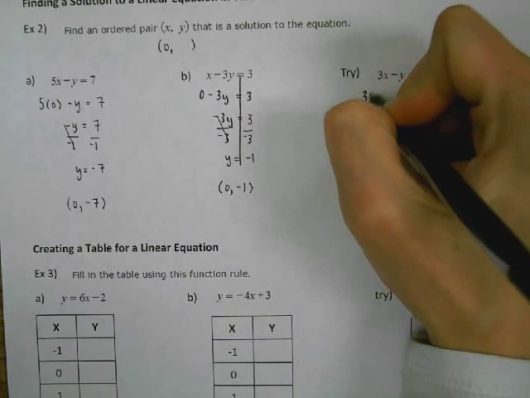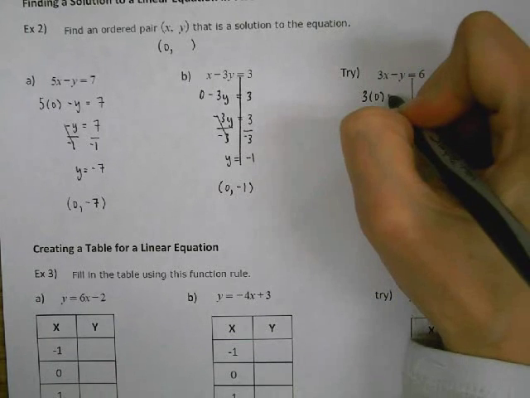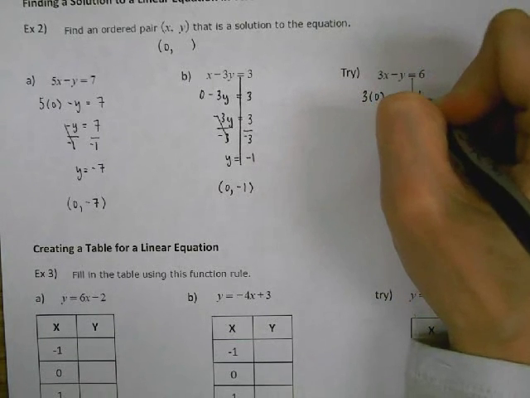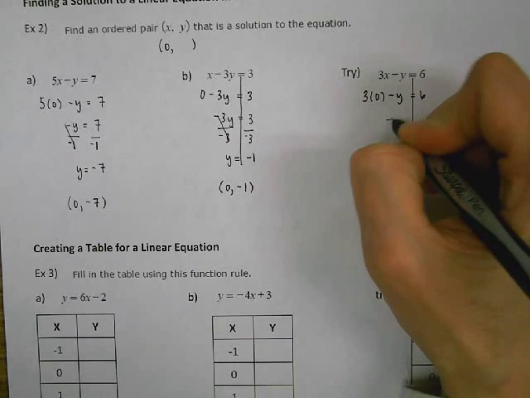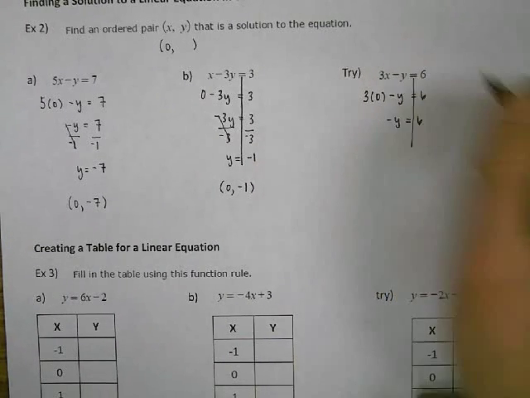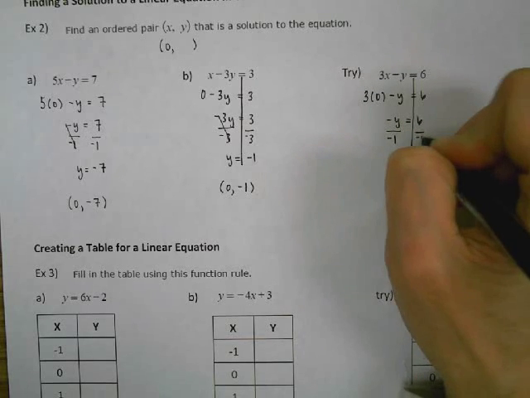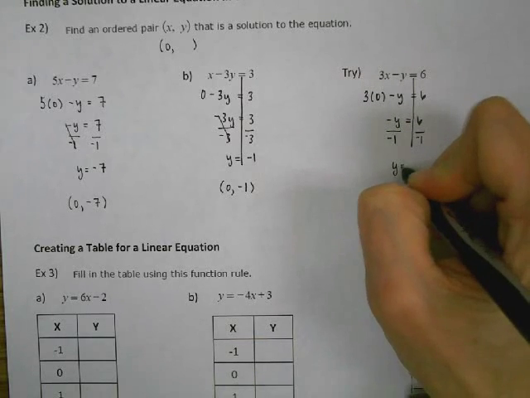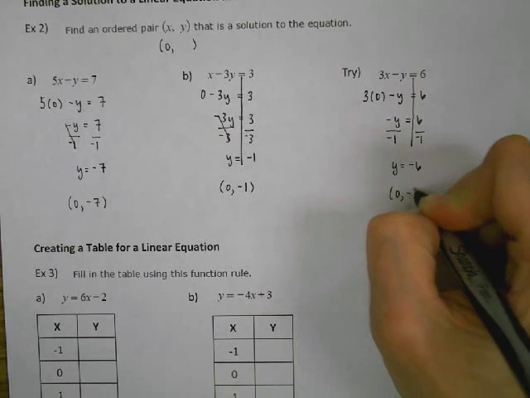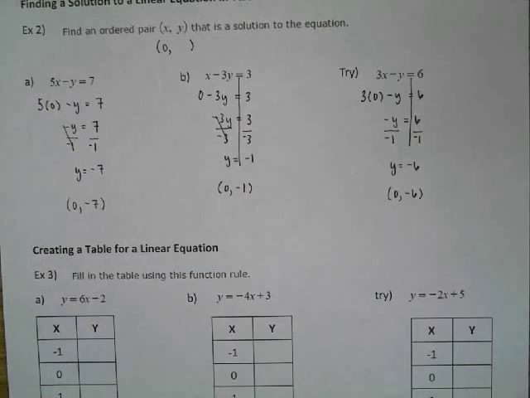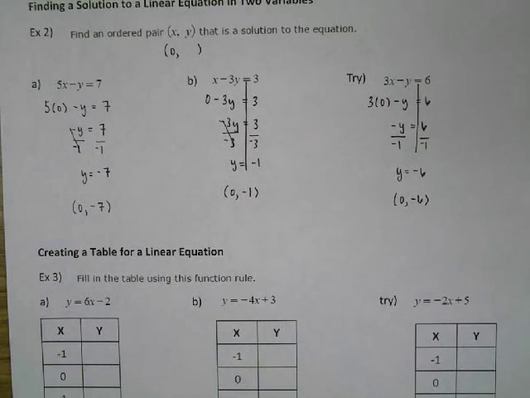Okay, so I'm going to plug in 0 for my x and copy the rest of the equation. Again, 3 times 0 is 0, so that really just goes away. And I have negative y is equal to 6. And if I divide by negative 1 on both sides, I get y equals negative 6. So now my ordered pair is 0, negative 6. So that's how we're going to find a solution. Since they let us pick, I just picked an easy number for my x-coordinate and always used 0.